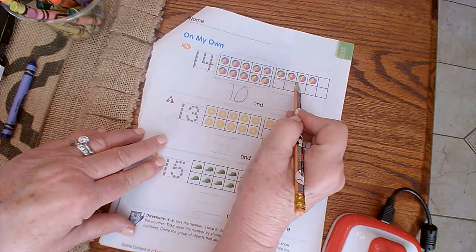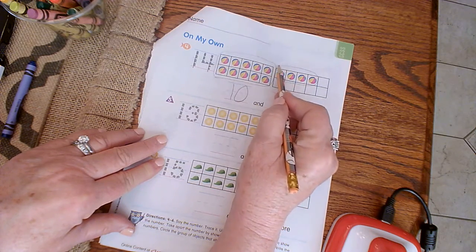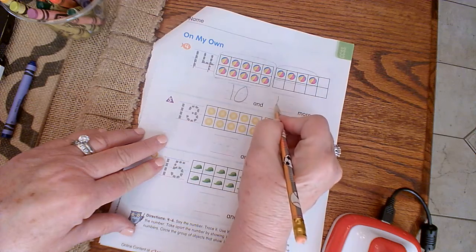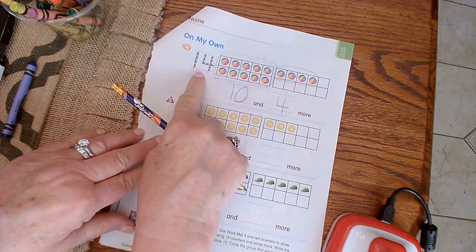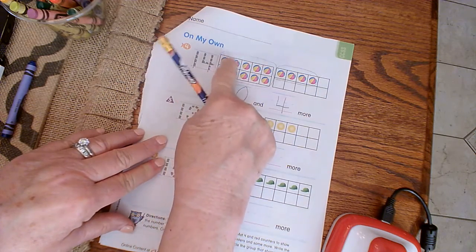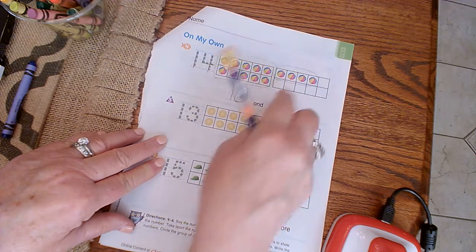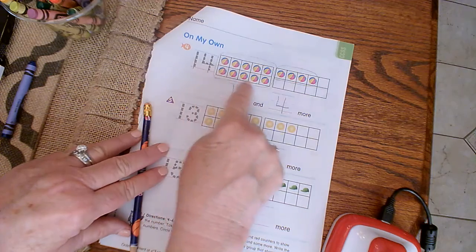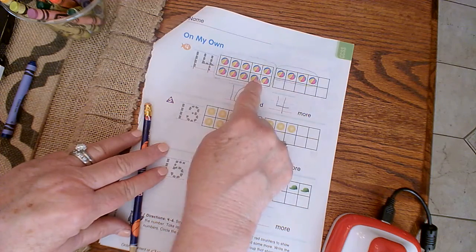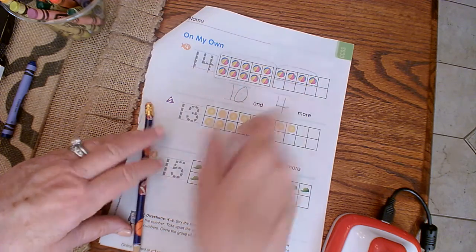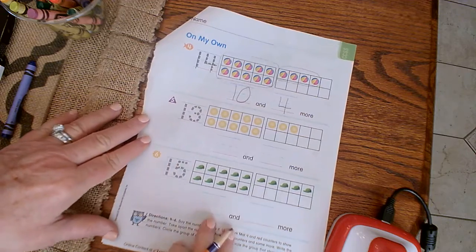and 4 more. So remember, when you're counting, you don't have to count 1, 2, 3, 4, 5, 6, 7, 8, 9, 10, 11, 12, 13, 14. You can say, I have a group of 10, 11, 12, 13, 14, counting on.